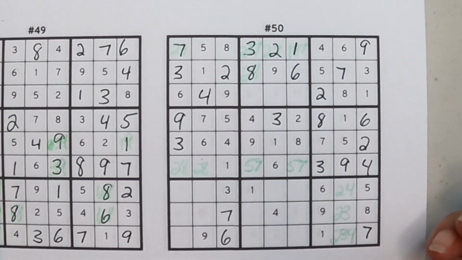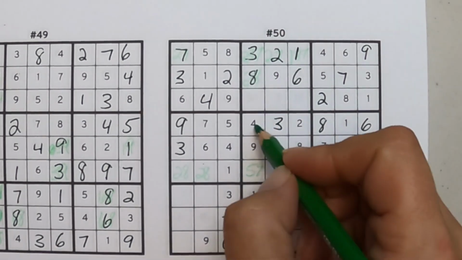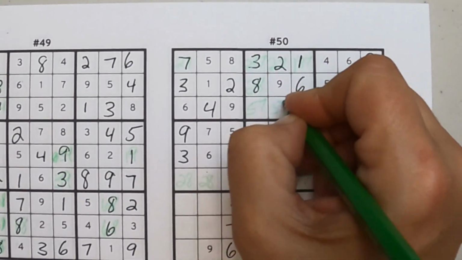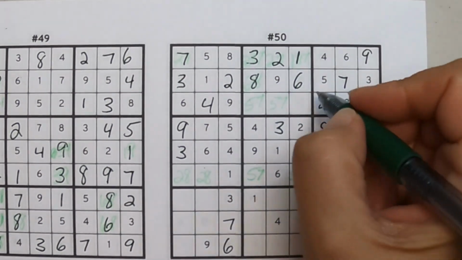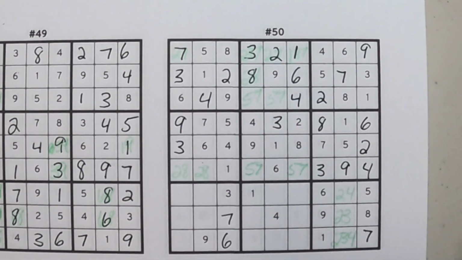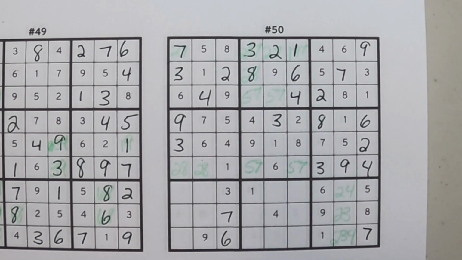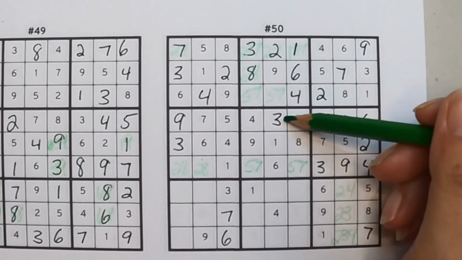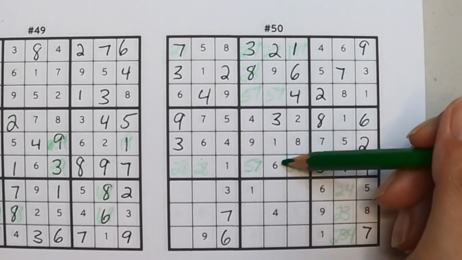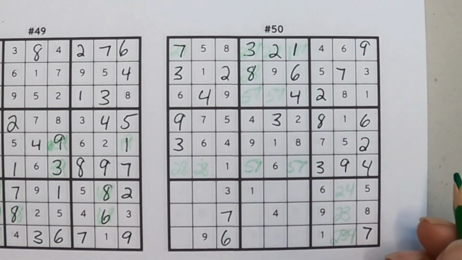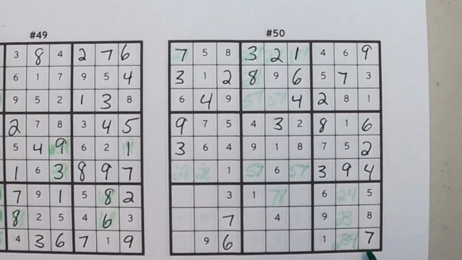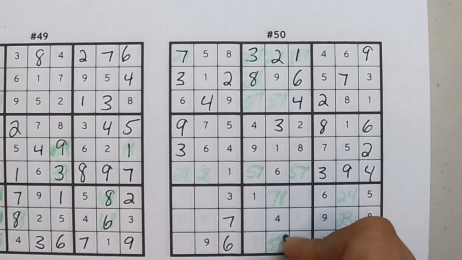For this box, we're missing 4, 5, and 7. We've got a 4 here, so 5, 7. 4 here, so 5, 7. That means our 4 has to be here. For this column, we're missing 5, 7, and 8. We've got a 5 here, so 7, 8. 7 here, so 5, 8.